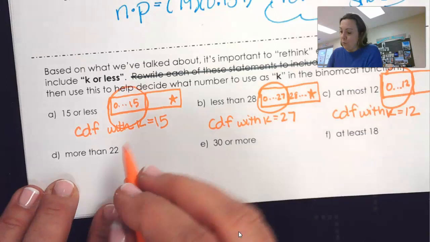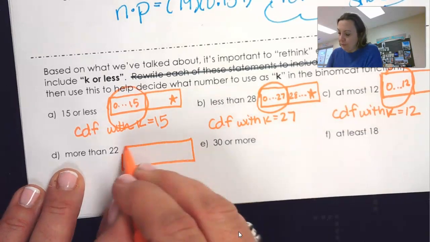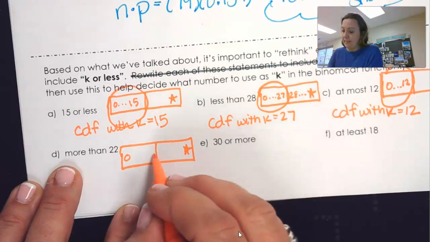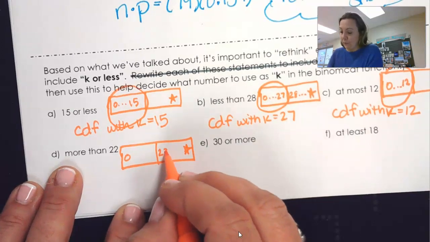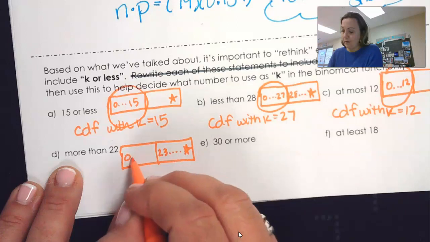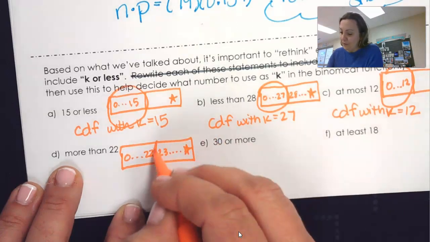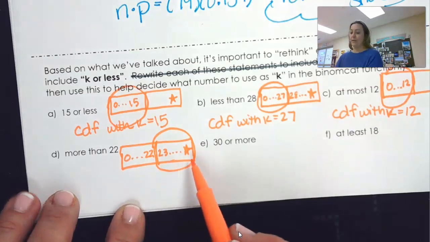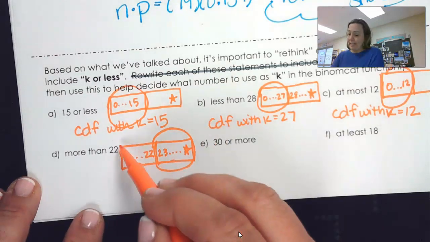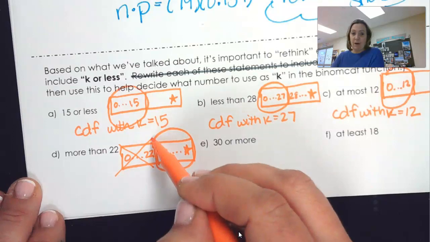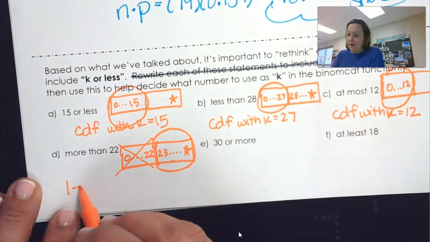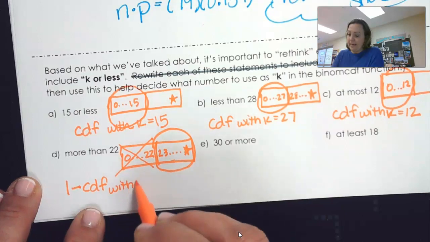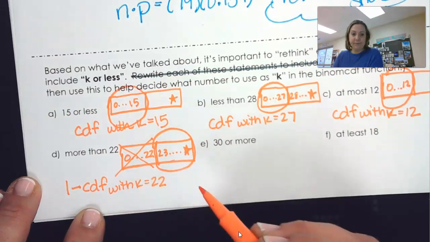Well, more than 22 means that I would want 23 or more. Okay. So this is what I want. More than 22 means I want 23 or more, which means I have to subtract this part off. So I would take 1 minus the CDF with K equals 22.